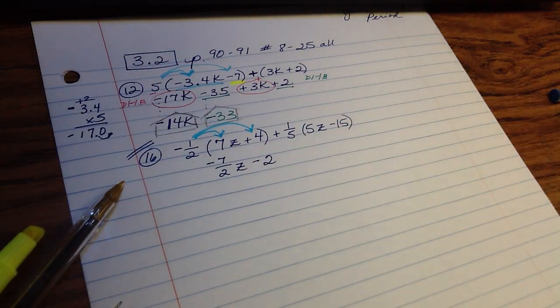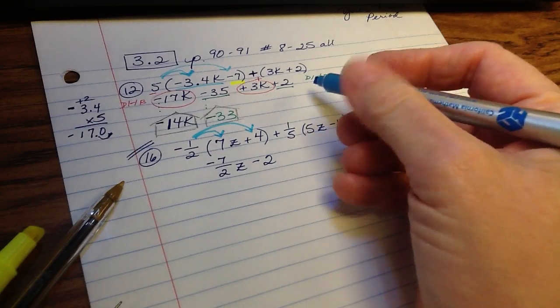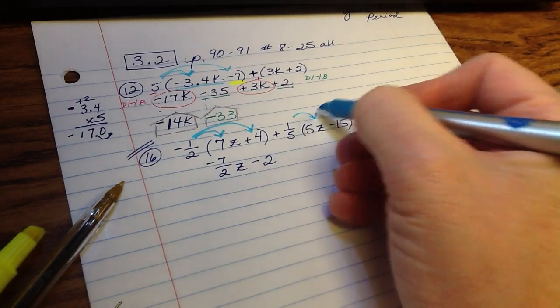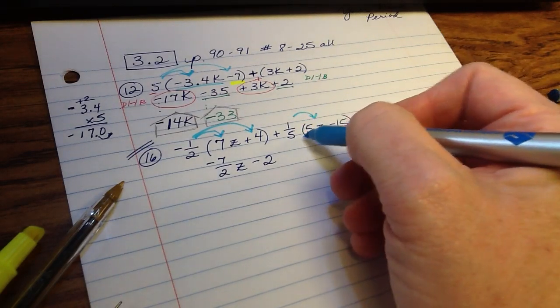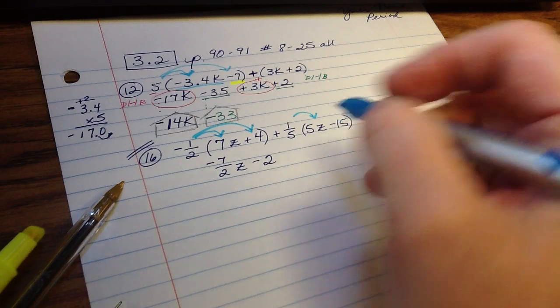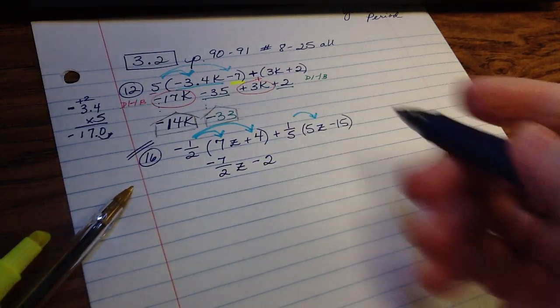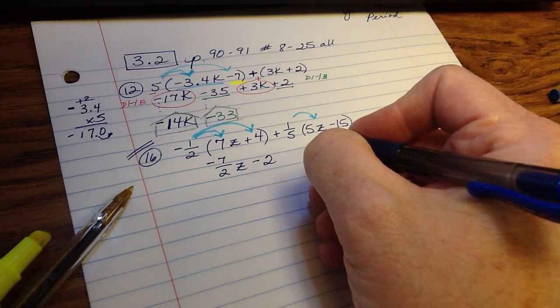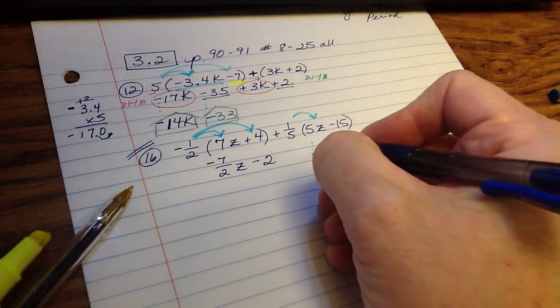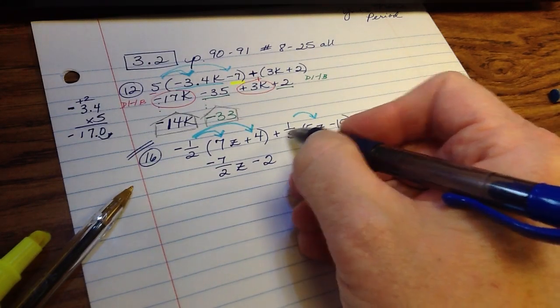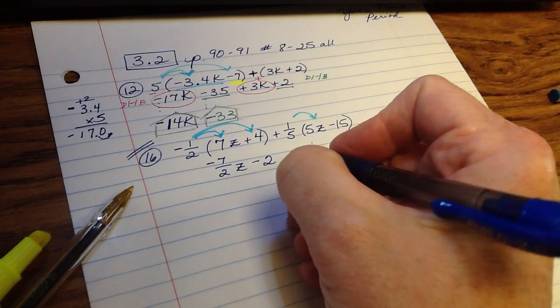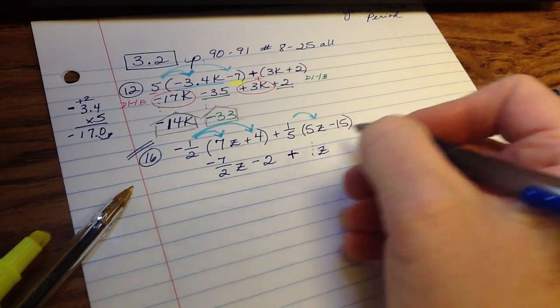Now, same goes, I'm going to distribute this 1/5. Oh, I like this. 1/5 times 5z, 1/5 of 5 would be just 1. That's nice. So that makes this just back down to z. If I wanted to put a 1 in front, I could, but I don't really need to. It's just a z. And this is a positive and a positive, so the glue between them is going to be the plus sign.